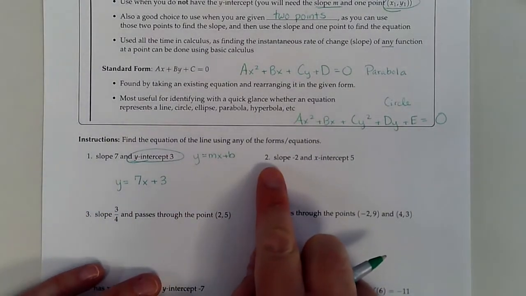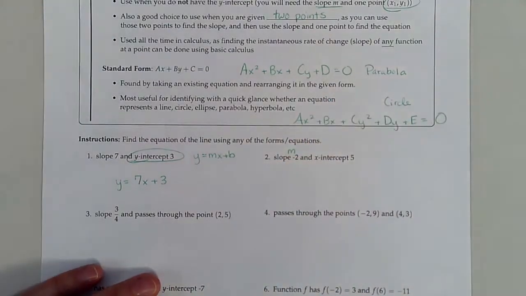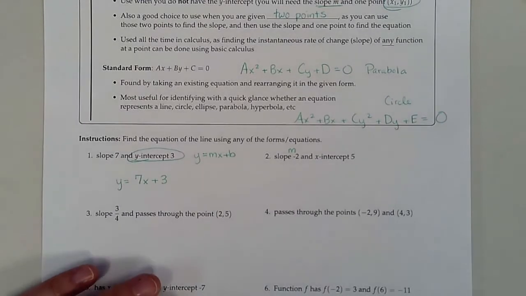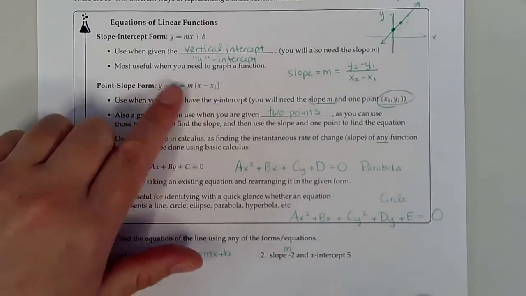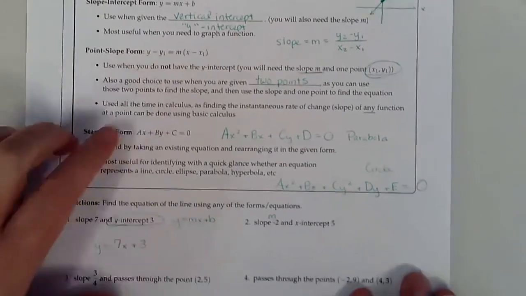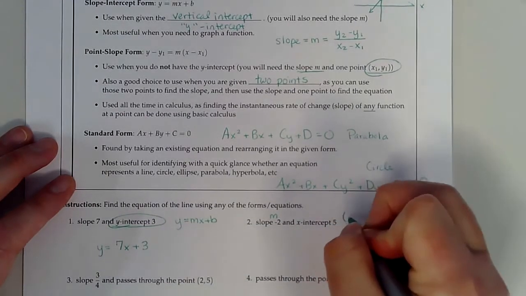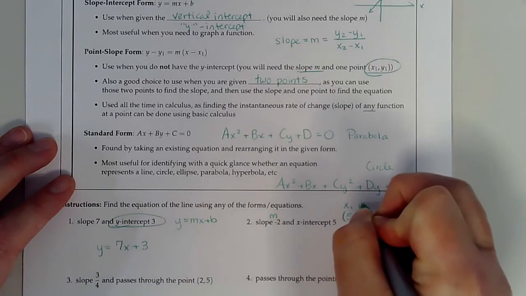And then number 2, so they tell us the slope is -2. So that's our m. And then it says the x-intercept is 5. So that would be the horizontal intercept. And to use the slope-intercept, we need the vertical one. So since we do not have that y-intercept, we're going to use this point slope form. So I'm going to take this x-intercept of 5, and I need to turn that into a point. So that point would be x is 5 and y is 0. So there's my x1 and my y1.